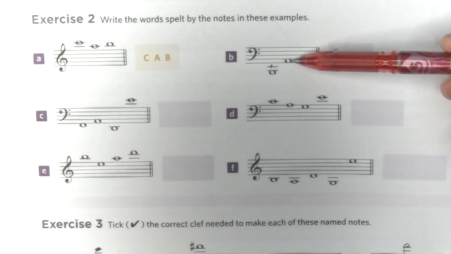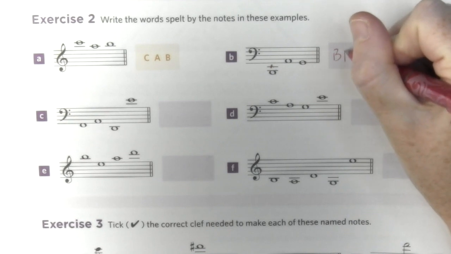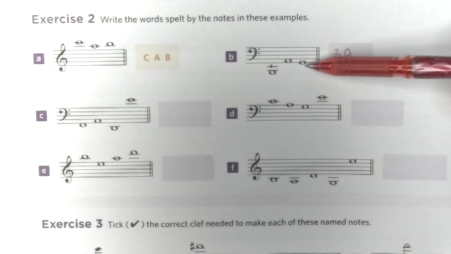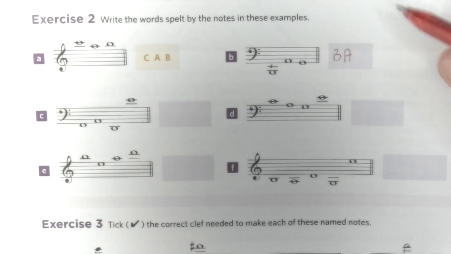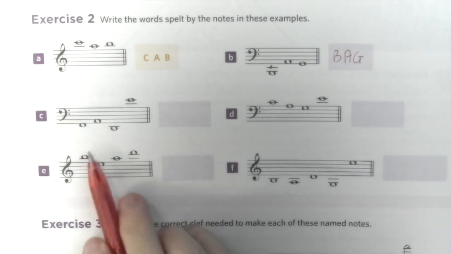This is Fa in treble clef. F plus 2, la. This is Mi in treble clef. Plus 2, G. And here is our first word, bag. Let's have a look at the other ones. I'm very curious about them.